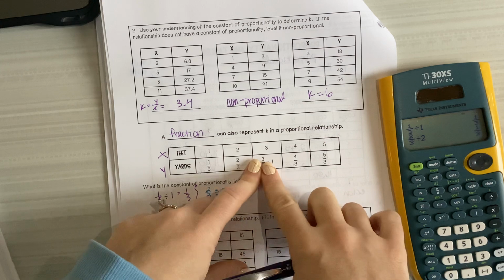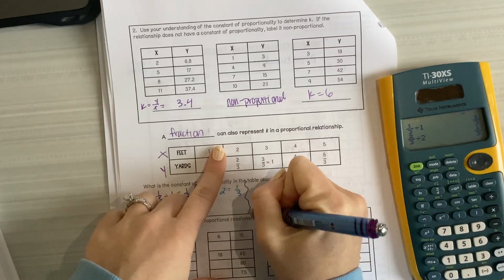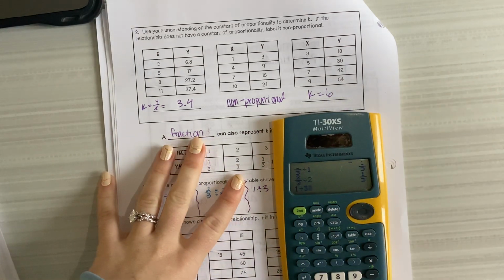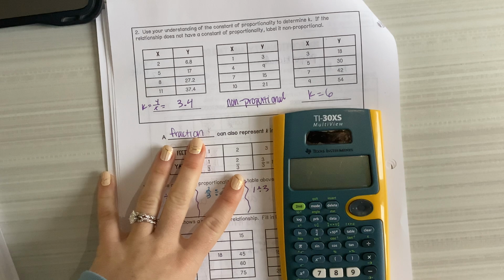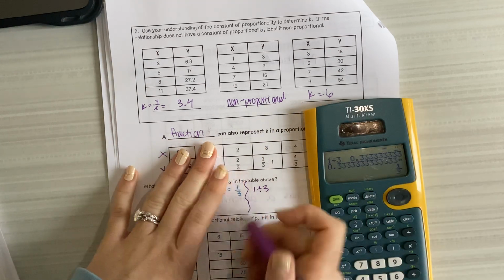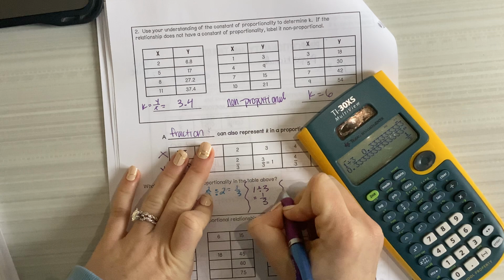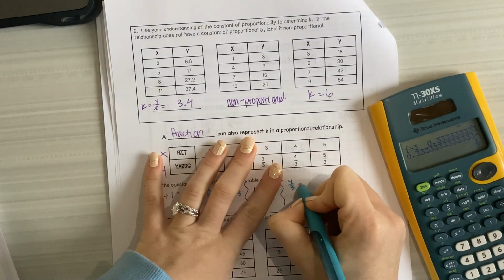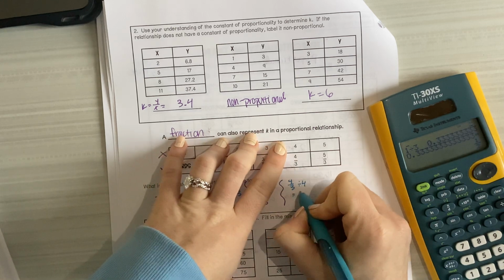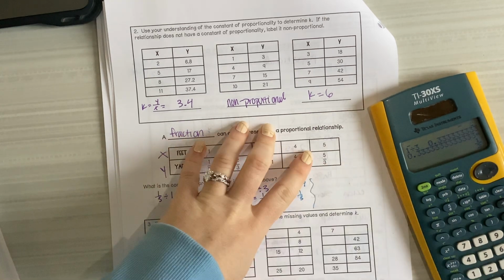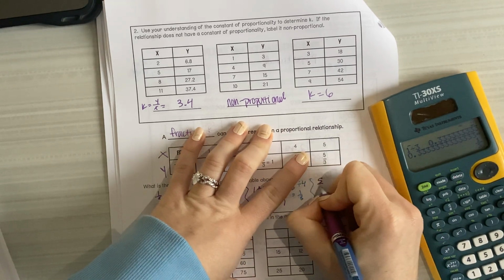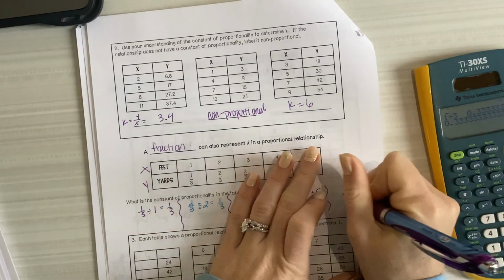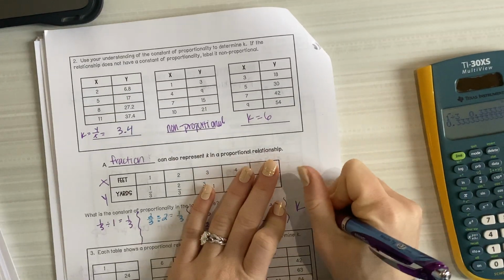And then 3/3 is the same as 1 whole, so I'm just going to use 1 whole. So 1 divided by 3, I'm going to change that to a fraction, is 1/3. Four thirds divided by 4 is also 1/3. Then 5/3 divided by 5 is 1/3. So our constant of proportionality, k, is 1/3.